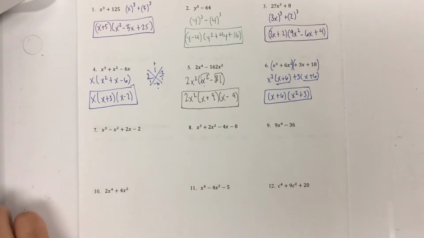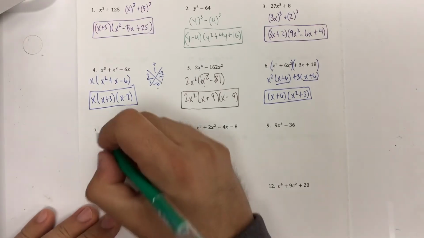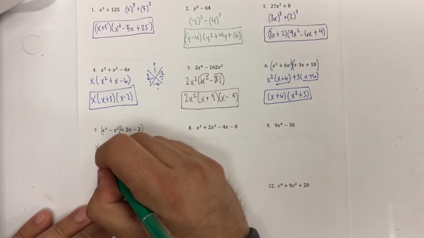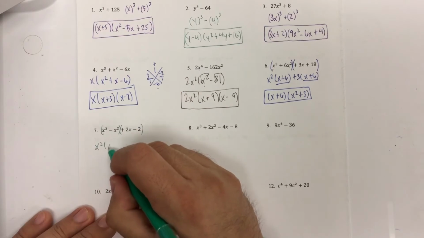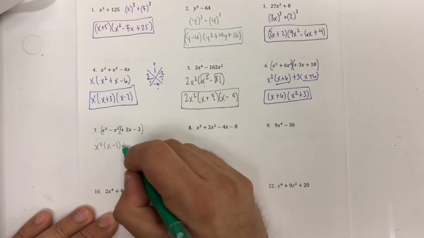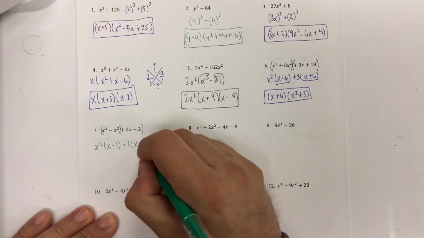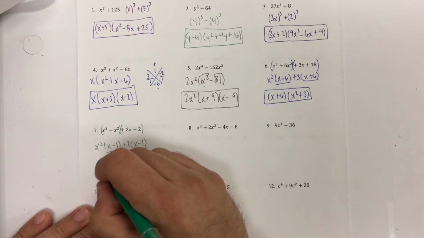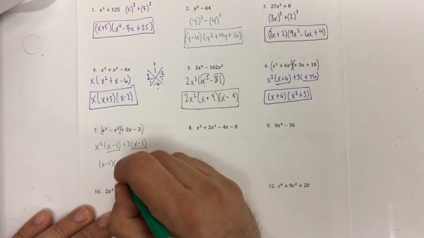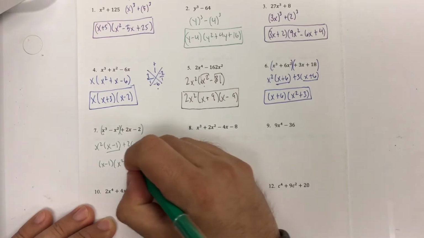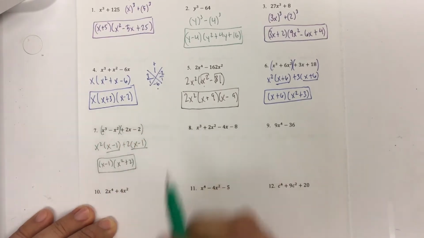So for number 7, again, we have 4 terms, so we automatically try factor by grouping. Here we see we have x squared in common. X squared times x is x cubed, x squared times negative 1. Here we have positive 2 in common, again leaving us with x minus 1. These parentheses are the same, so we factor those out in the front, leaving us with x squared plus 2 in the second set of parentheses. I cannot go any further, so this is completely factored.